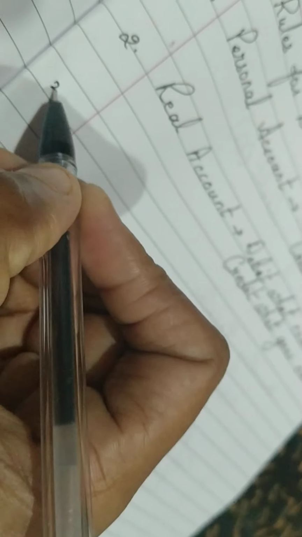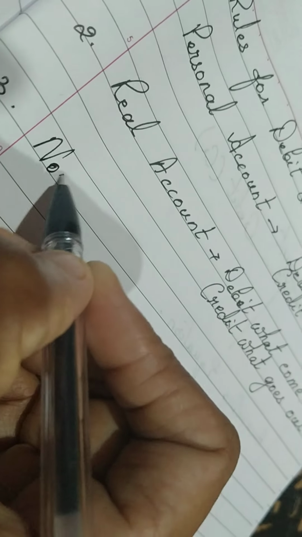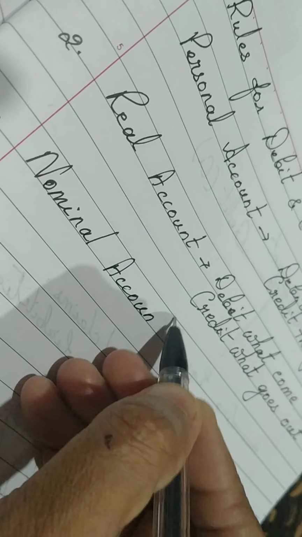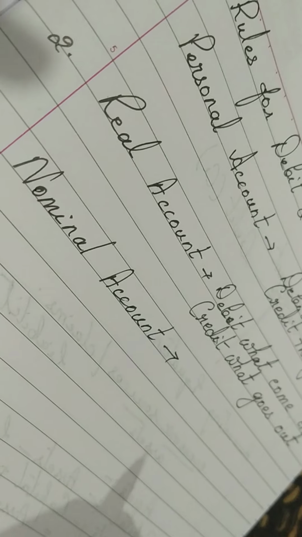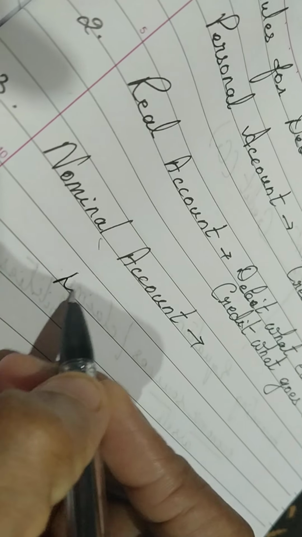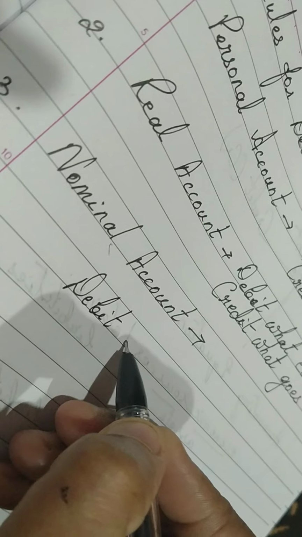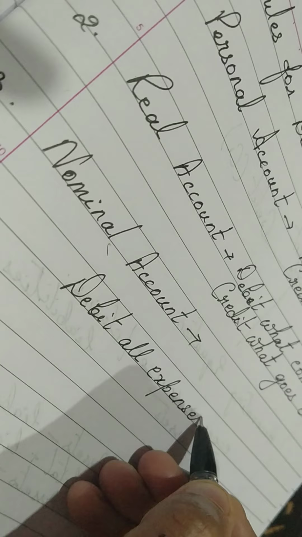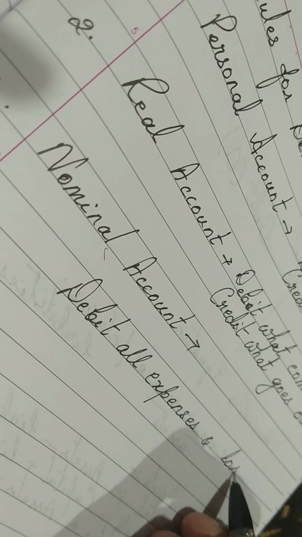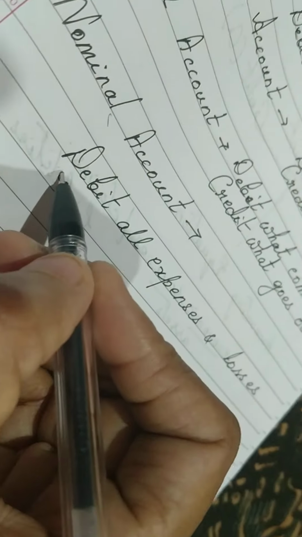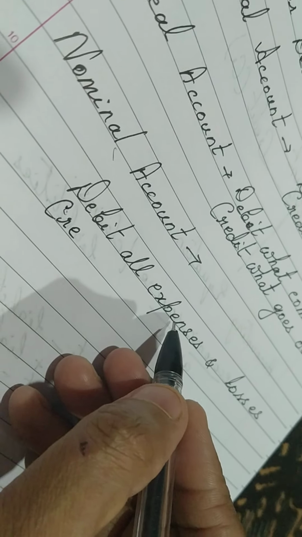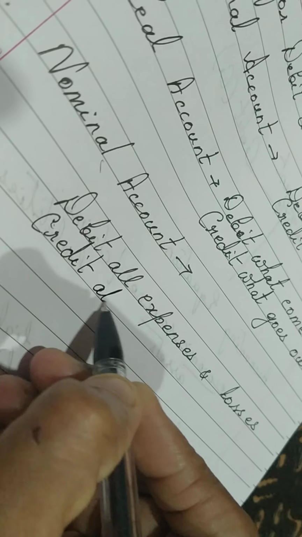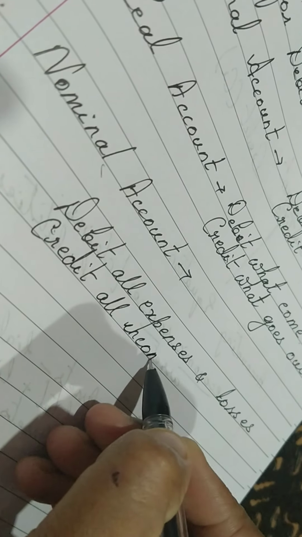The third account is the nominal account. As I already told you, in nominal account we deal with all income and expenditure of the organization. Nominal account says to debit all expenses and losses, credit all incomes and gains. If it is an expense, debit it. If it is an income, credit it.